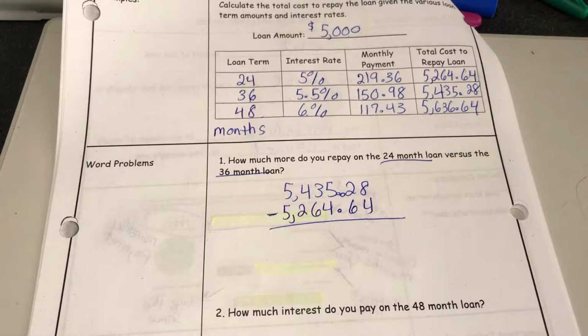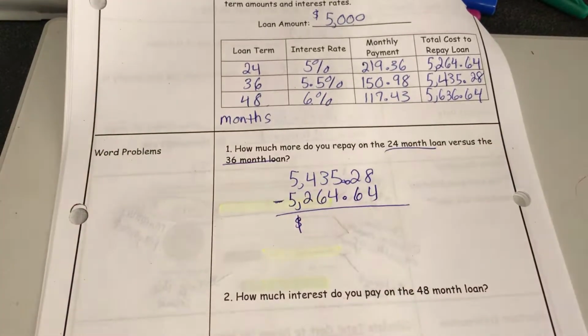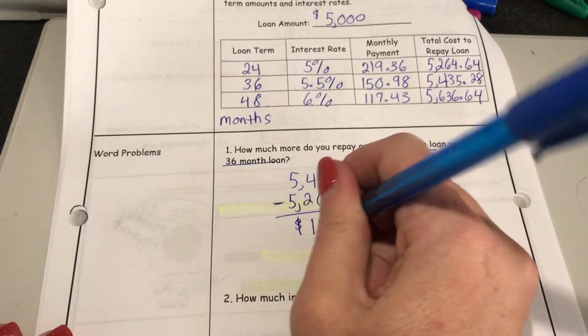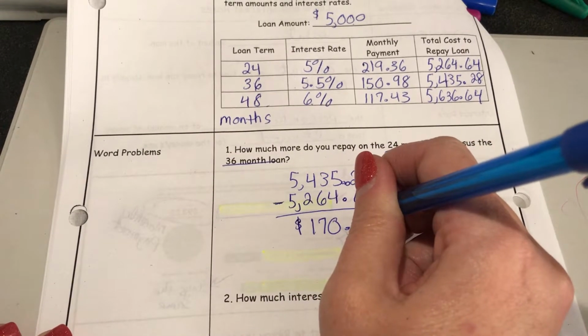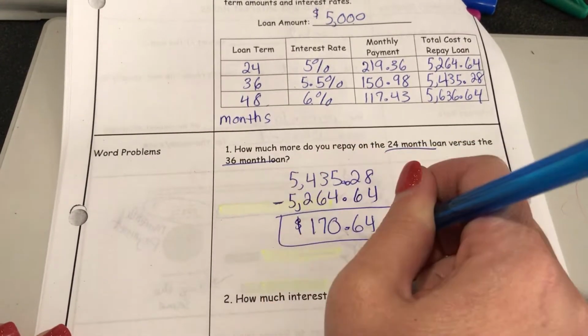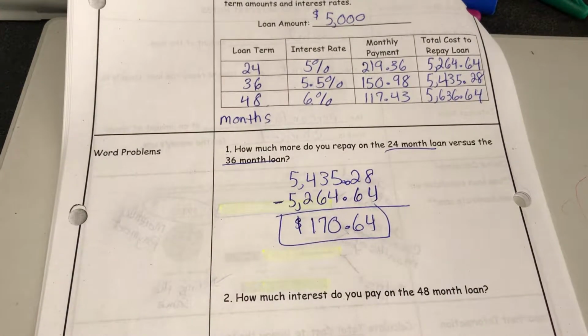So how much more would I pay for that 36-month loan versus the 24-month loan? Can you tell me that answer? $170.64. Perfect. You're going to pay back $170.64 more for borrowing the money for 36 months versus 24 months, okay?